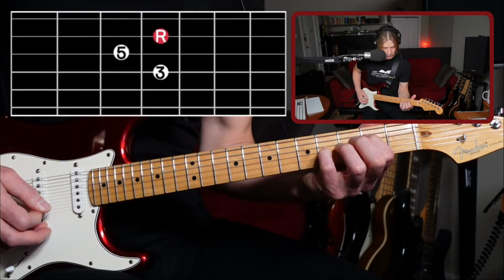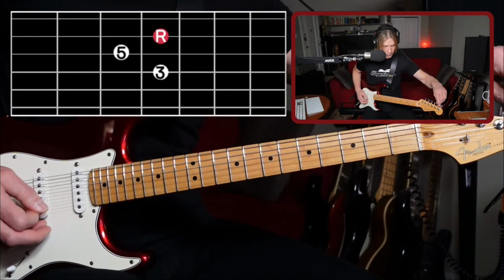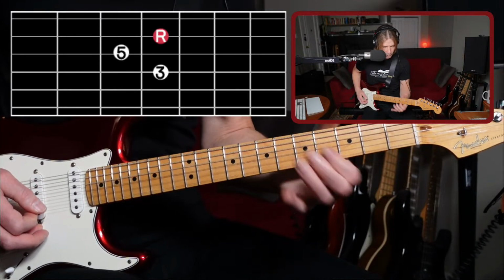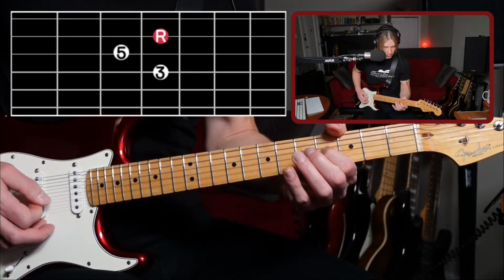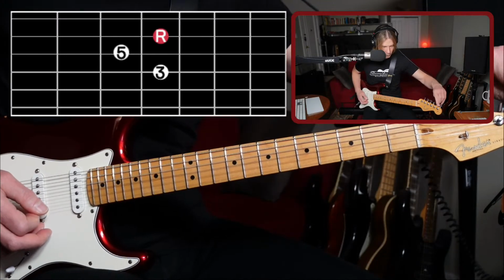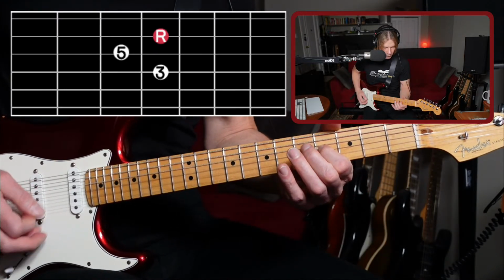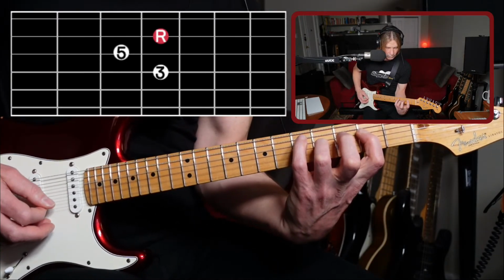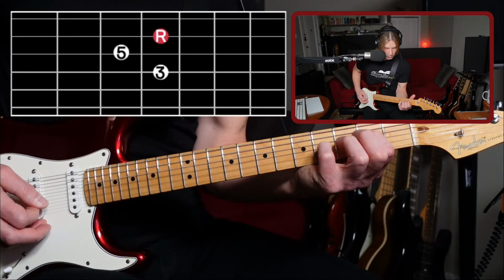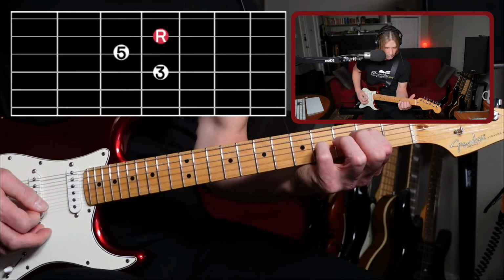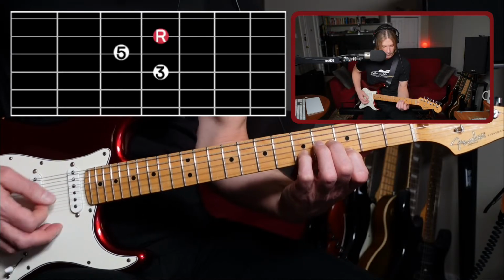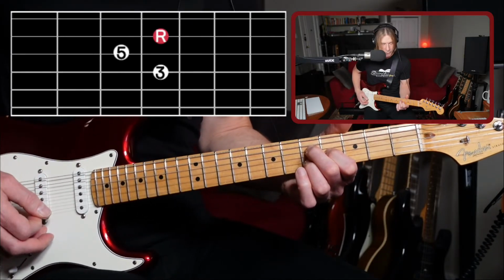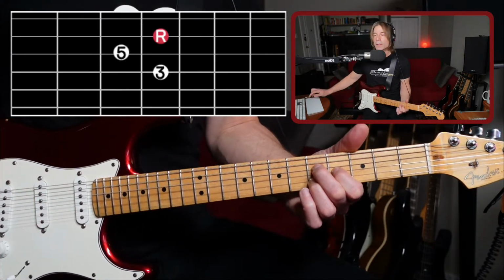Let's tune that up first. Close enough for rock and roll, right? Okay. That's the first inversion right there.